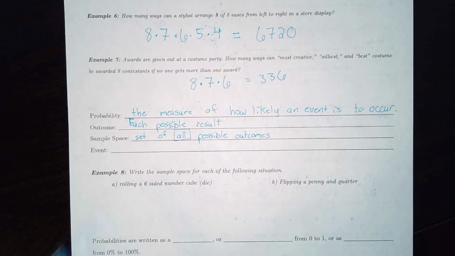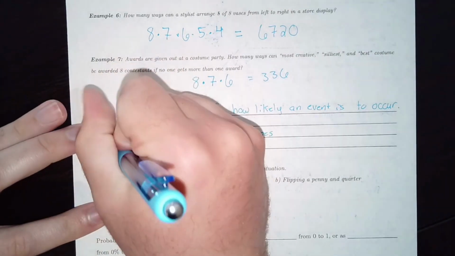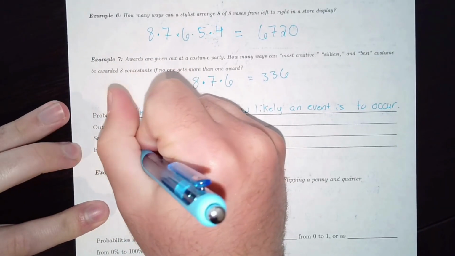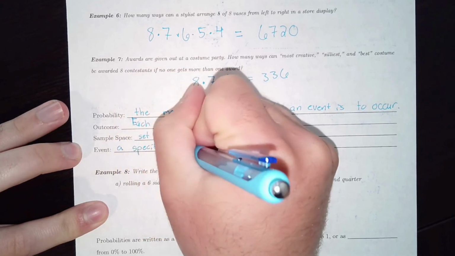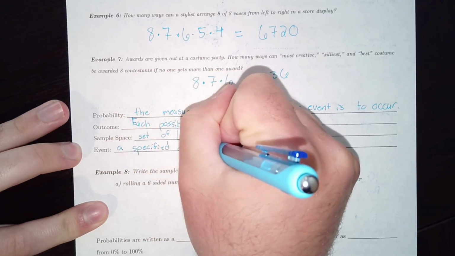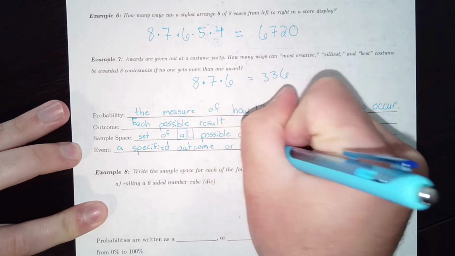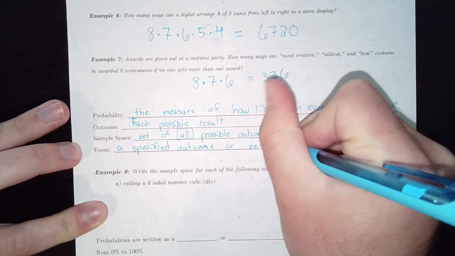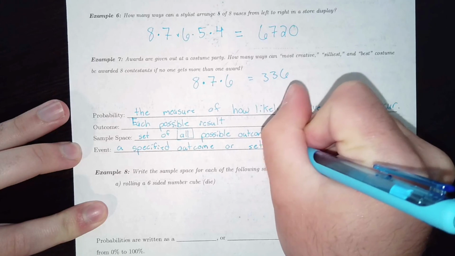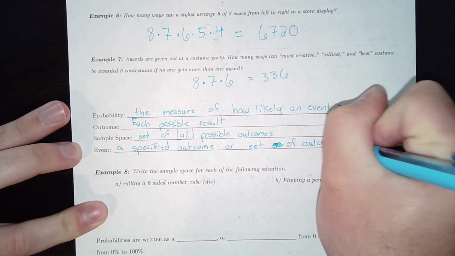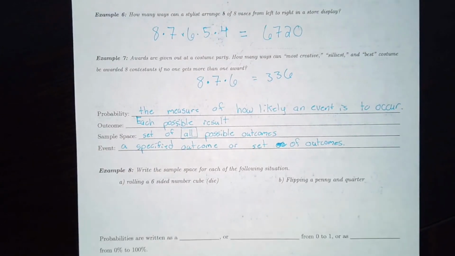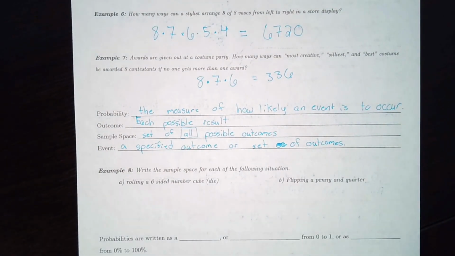Actually, let's do event first and then we'll get to it. So an event is going to be a specified outcome. Or it could be a set of outcomes as well. It might be more than one. Set of outcomes. Okay, so either one outcome or a group of outcomes. So let's talk about sample space.